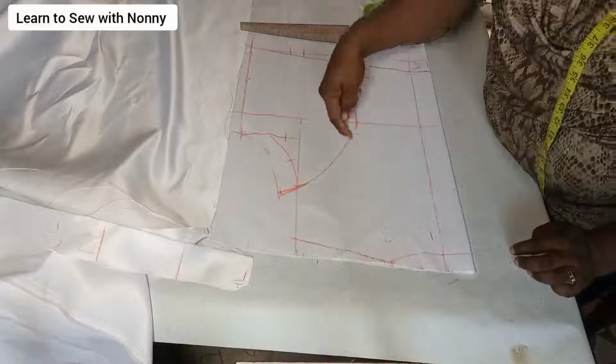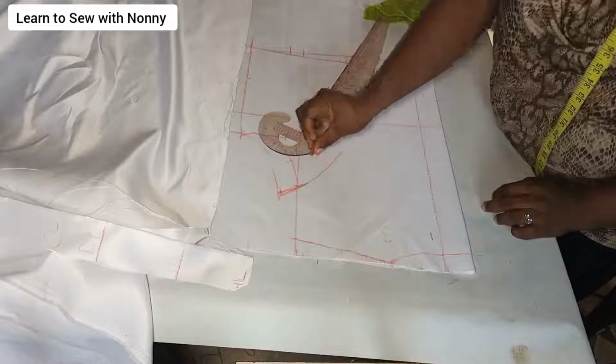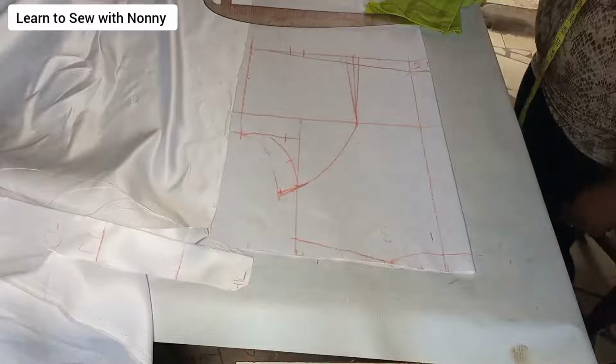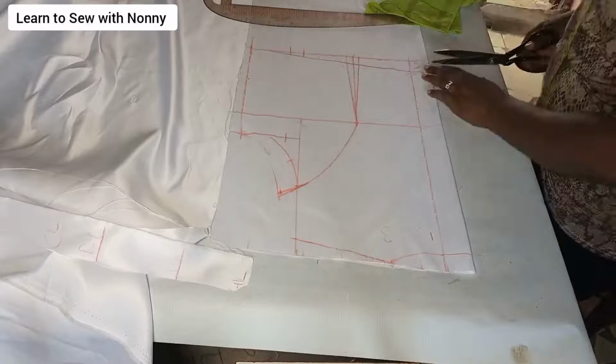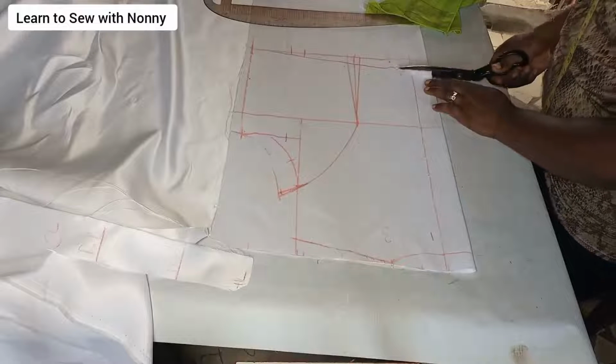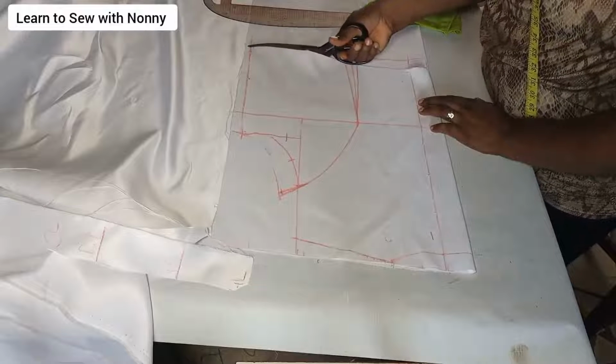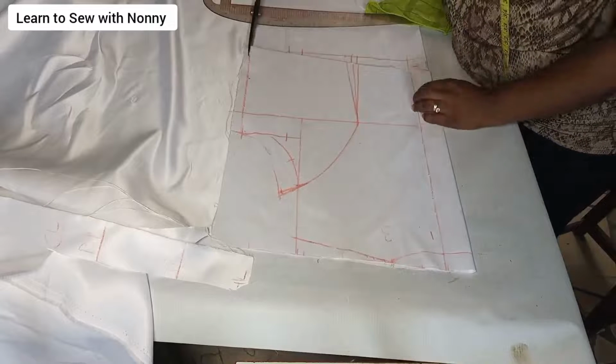So you can now go ahead and cut this out. Now at this area, you have to blend it properly so that there is no pointiness or sharpness around that area. So this is just it on how to transfer your normal basic bodice pattern to a princess dart pattern. This is called a classic princess dart, not a princess dart bustier, right?